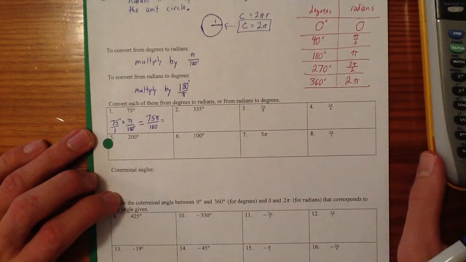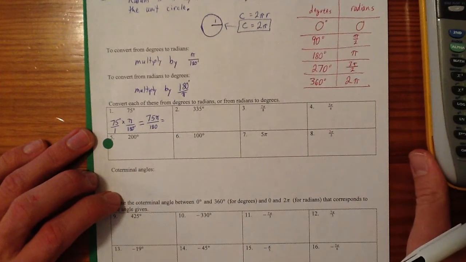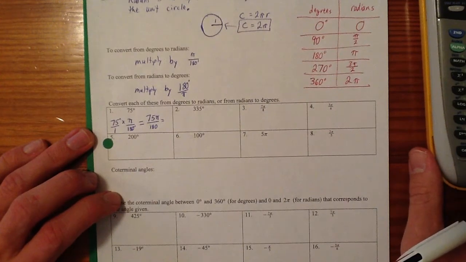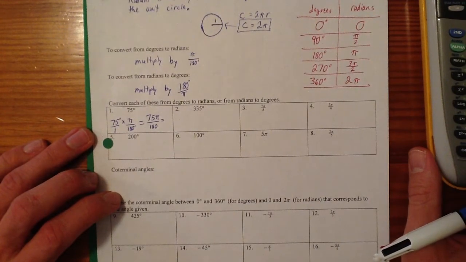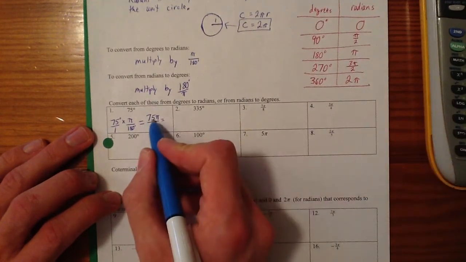Okay? Y'all with me? Boy, I hope so, because we're not quite done. What I did over on the side, I wrote it down and realized that's not the smallest it'll reduce. 15 goes into that.